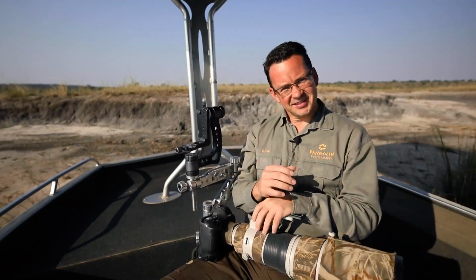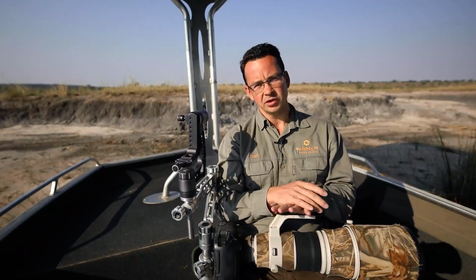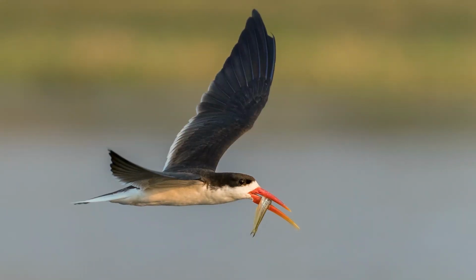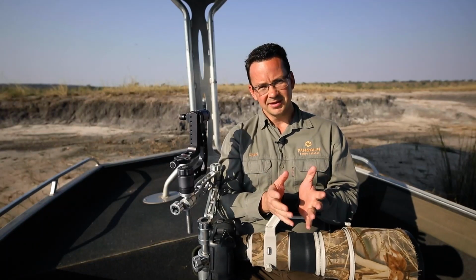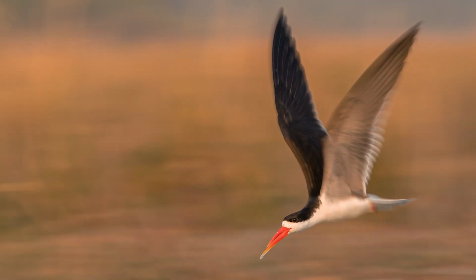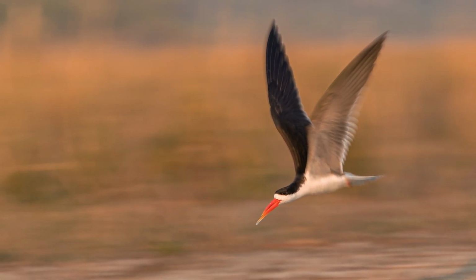So what is panning? In wildlife photography we tend to use fast shutter speeds because you want to freeze the motion and you want, of course, a sharp image. In panning, we do the opposite. We use slow shutter speeds. We want to show the movement in the image.